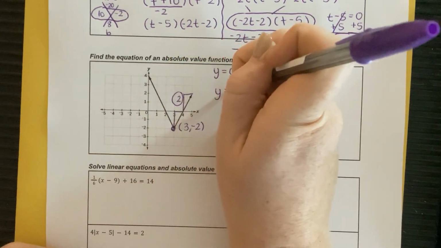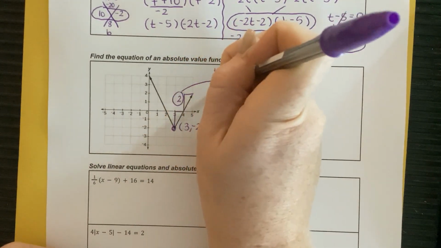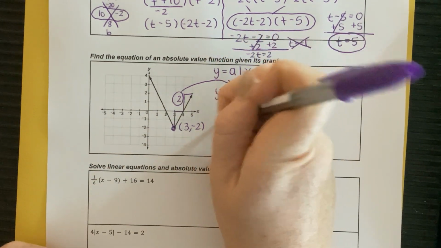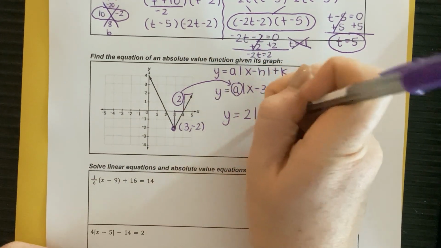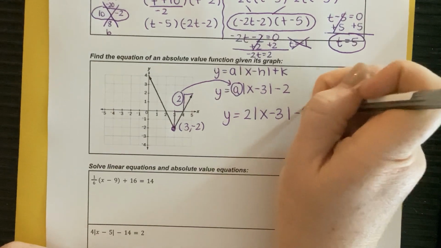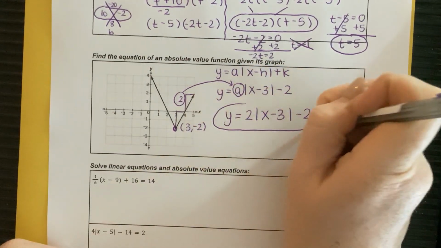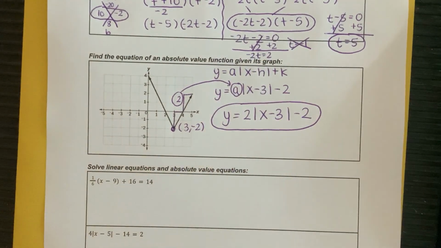So this and this are going to be connected. So this is going to get plugged in. We would say y equals 2 times the absolute value of x minus 3, minus 2. Okay, so that's what that one's going to look like.